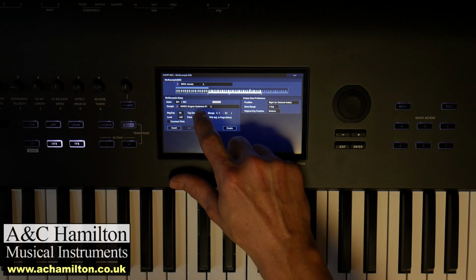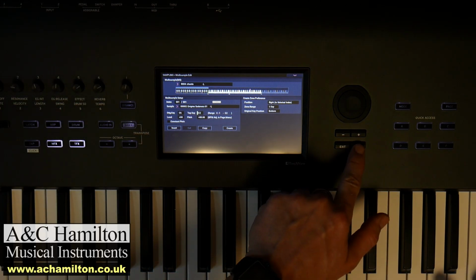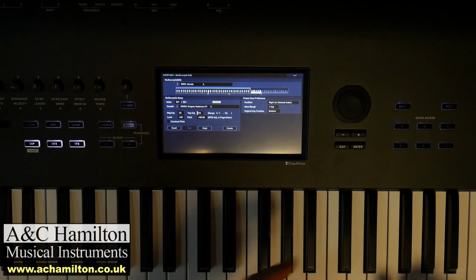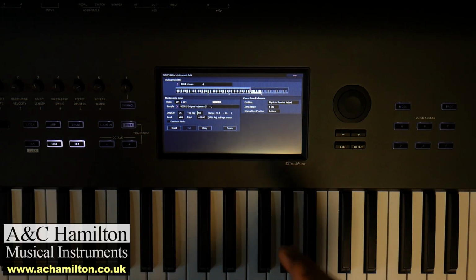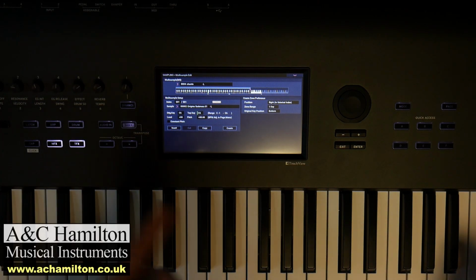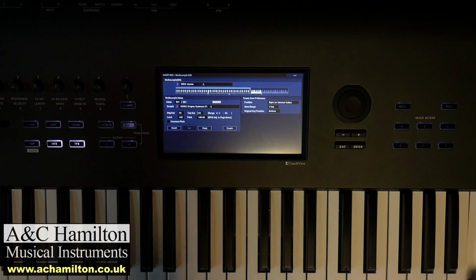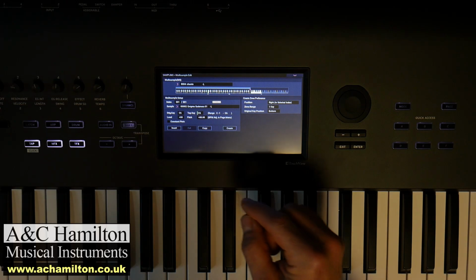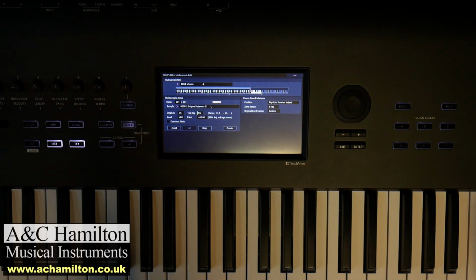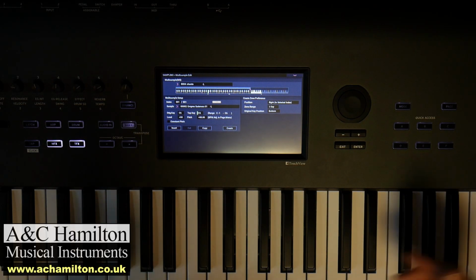So the top key, I effectively want to be the same key, because I just want that single note. So when I hit that key now, I should get that first sample. There we go. So I now want to add a totally new choir sample on the next key up, so the C sharp, D flat, whatever you want to call it.